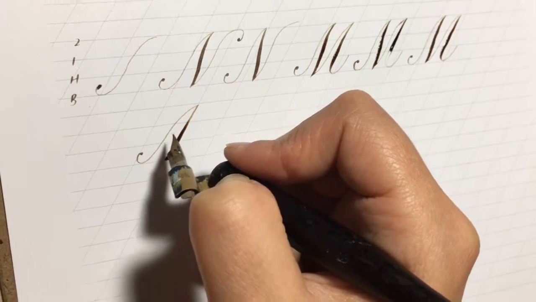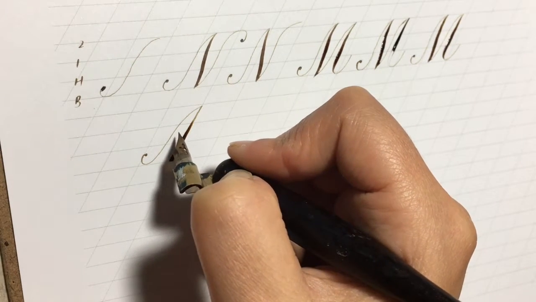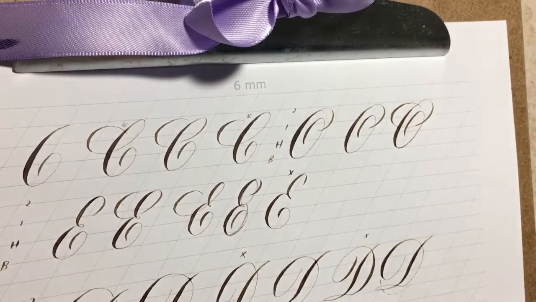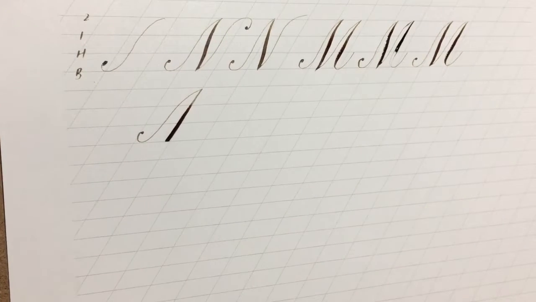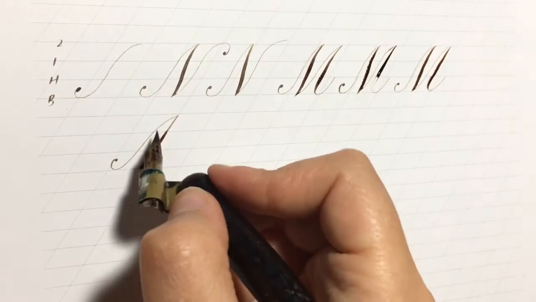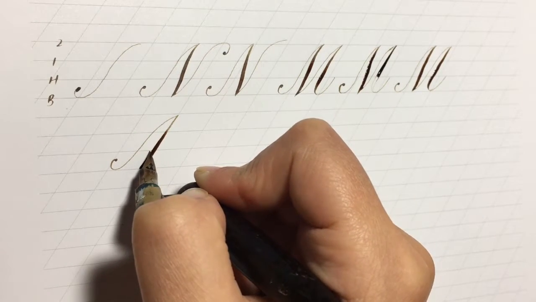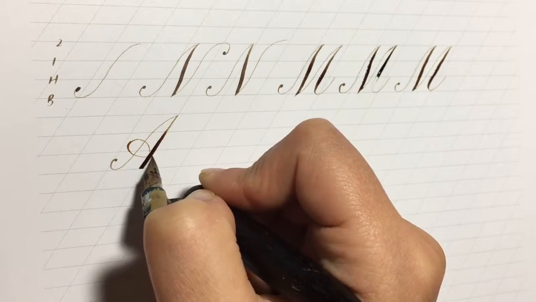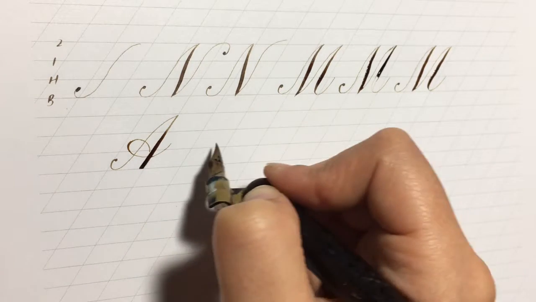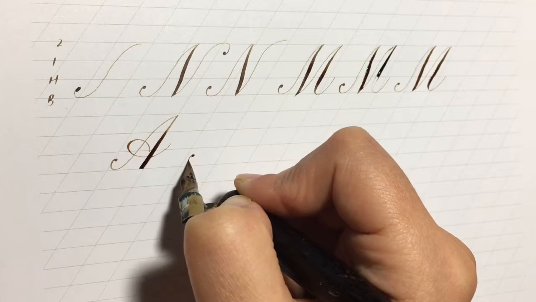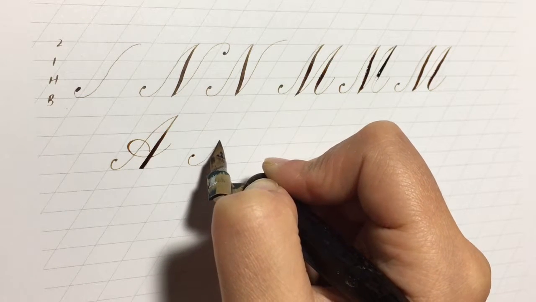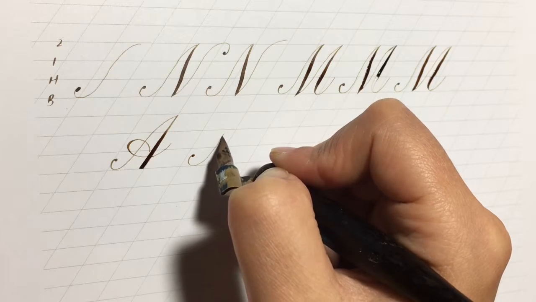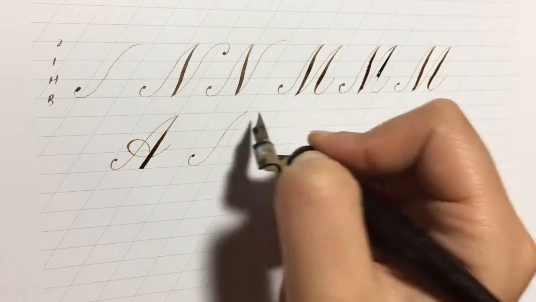And then the last part of the A is kind of similar to the horizontal oval that we use to start the letter C and L. So similar to that shape, but smaller. And you can continue through. So again, with this hairline right now, I'm following the 55-degree slant in a straight line and then curving back to the right.